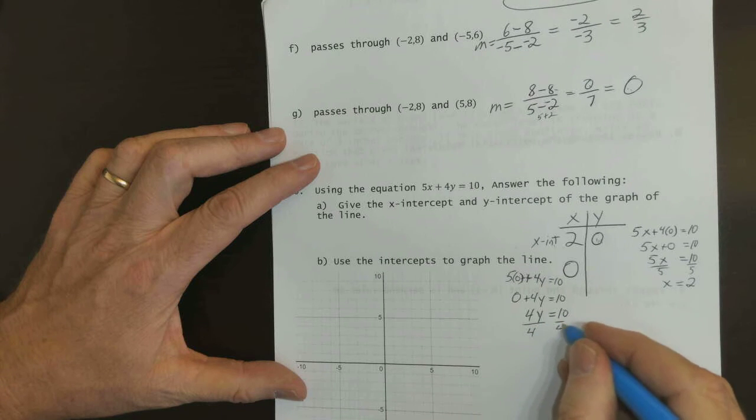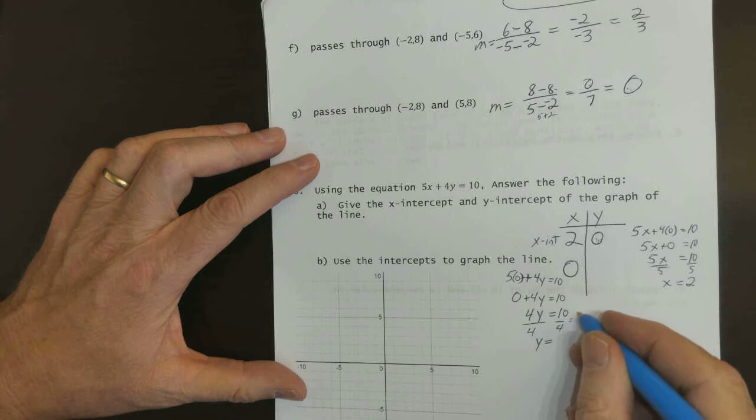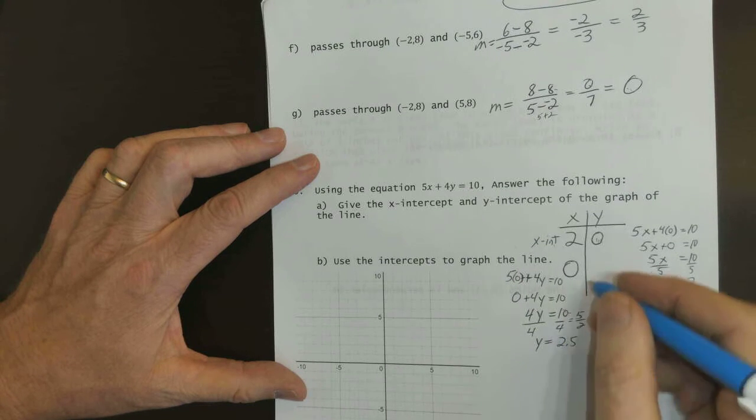Divide by 4. y equals 10 divided by 4, that's 5 divided by 2. Divide top and bottom by 2. That's 2.5.